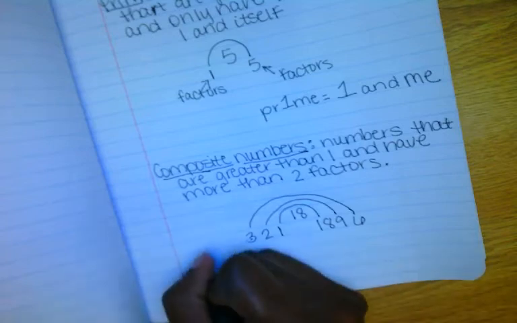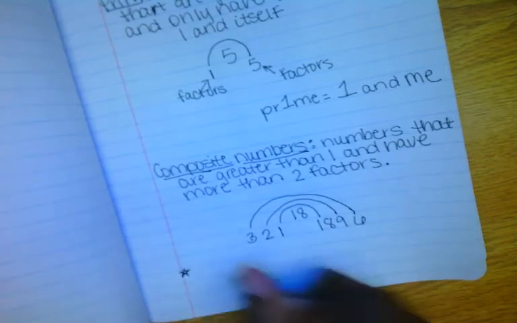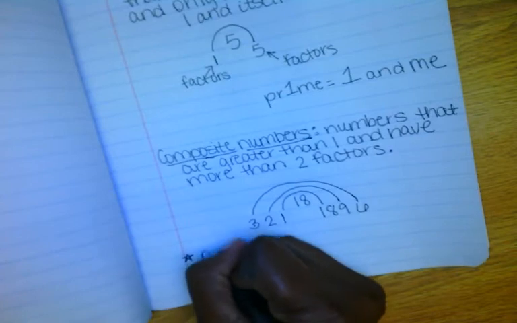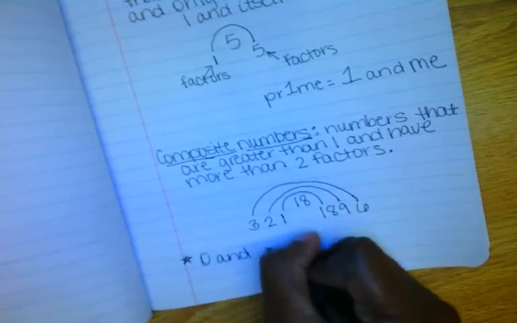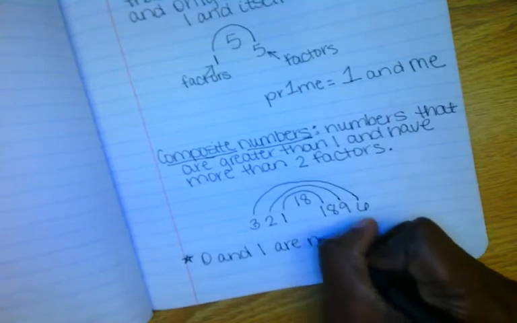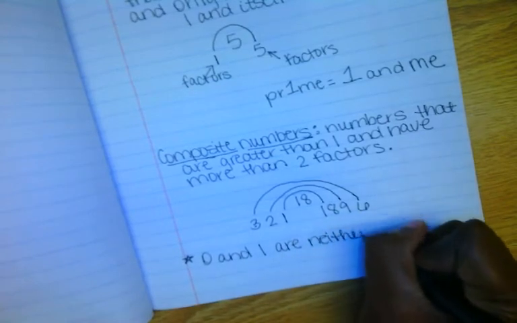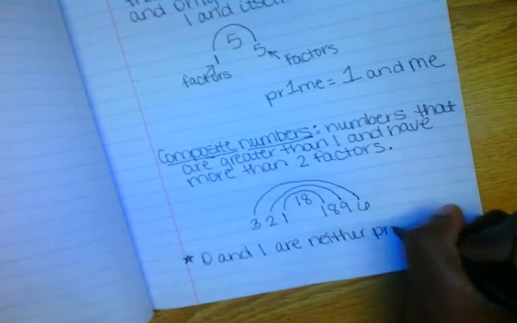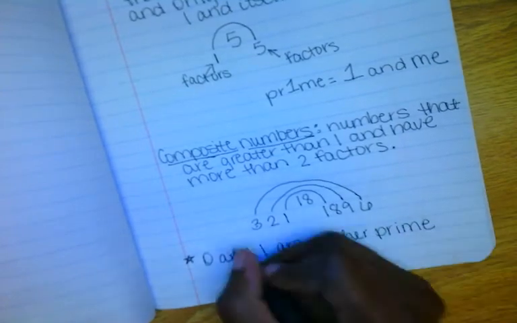A special note, 0 and 1 are neither prime nor composite.